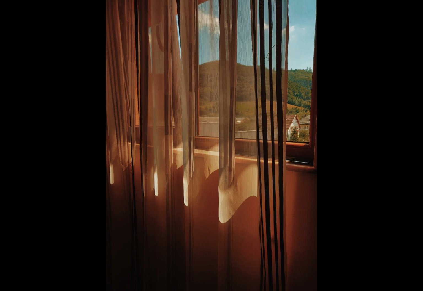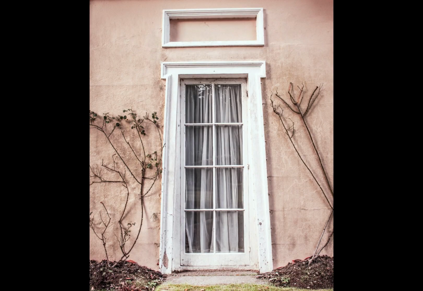When it comes to choosing curtains for your home, there are many factors to consider, including the style of the room, the function of the curtains, and the overall aesthetic you want to create.